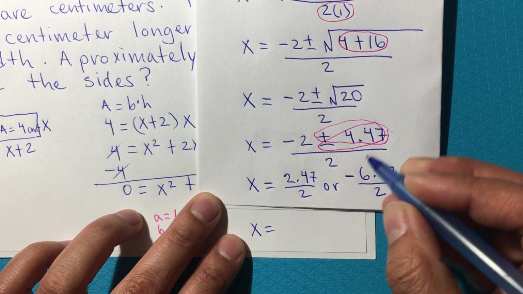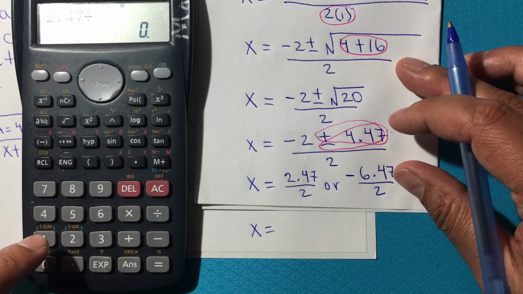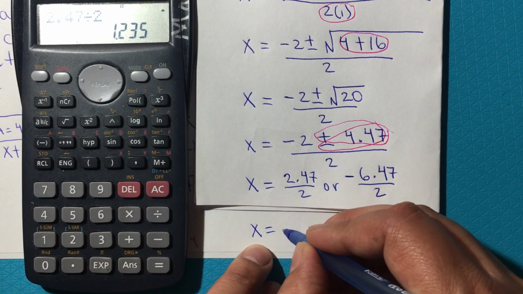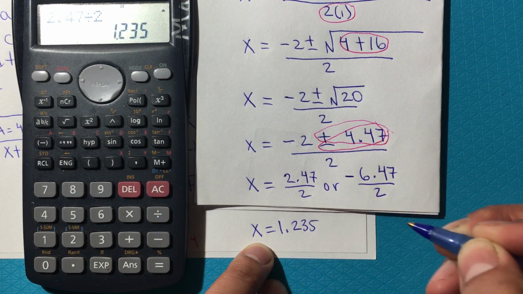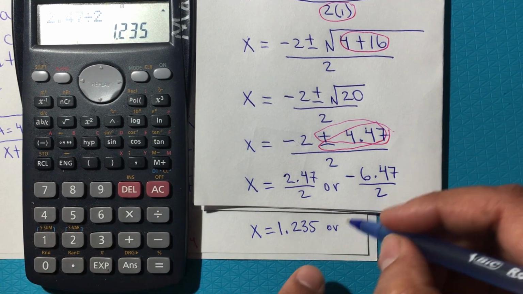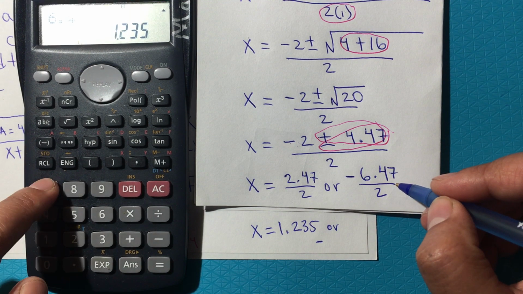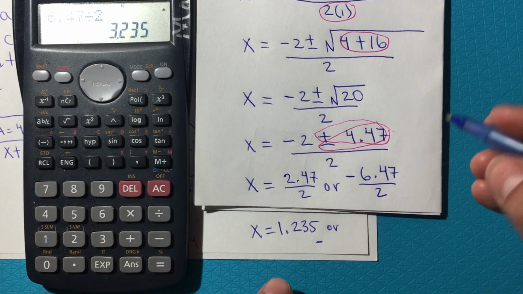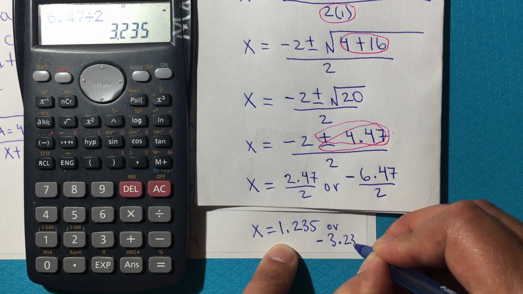So x is equal to 2.47 divided by 2, which gives us 1.235. In here, negative divided by positive is going to be negative. And 6.47 divided by 2 is 3.235.